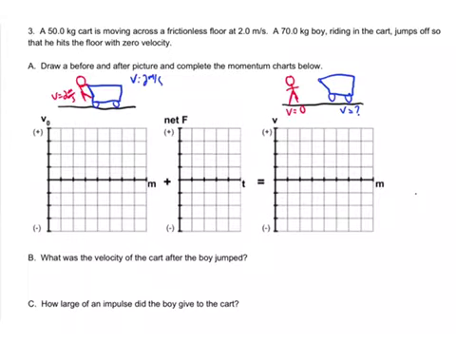All right, so for today's warm up, we're going to talk about problem three in problem set three. I chose this one because it's a little bit more challenging, and there's an interesting question here for question C. Right now, what we have is a boy riding a shopping cart. They're both traveling with the same speed since the boy's standing on the cart, and then the boy kicks off the cart and he lands on the ground with a velocity of 0. And we want to know for question B just what's the velocity of the cart after the boy jumped.